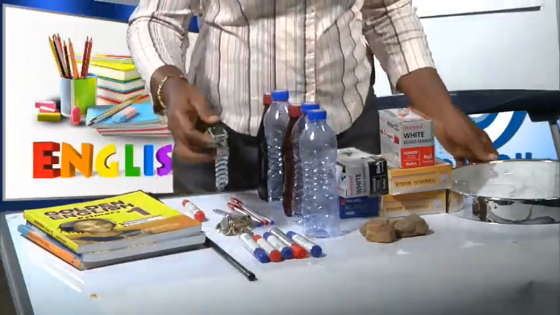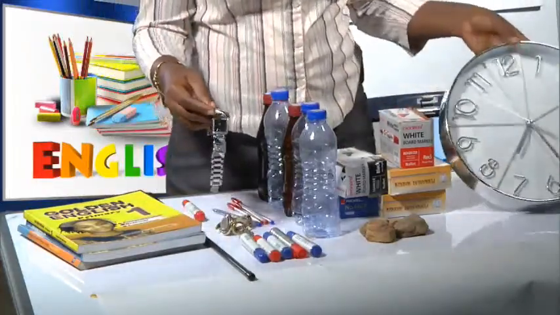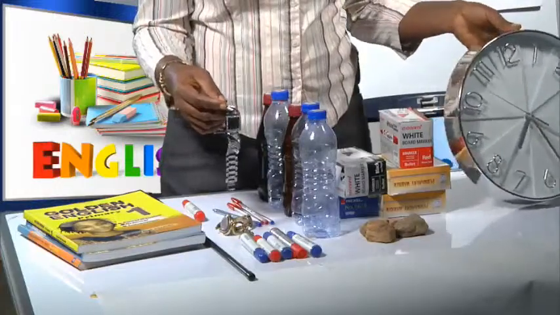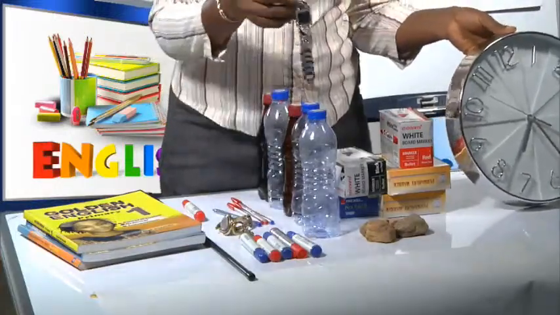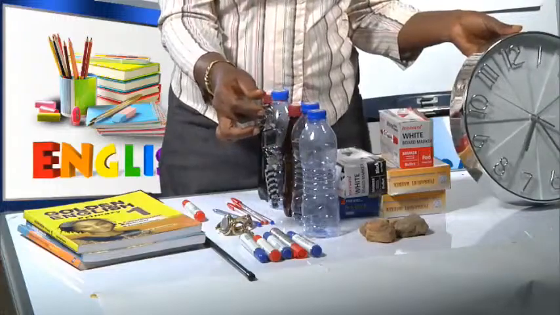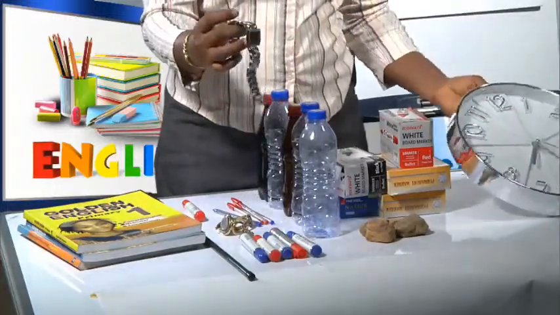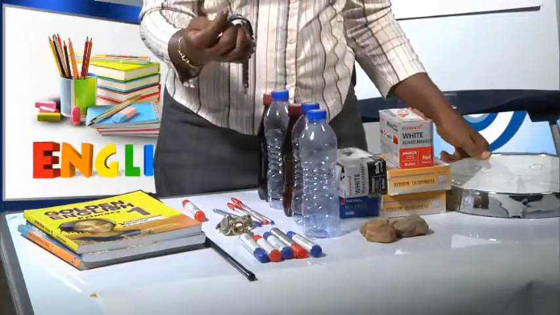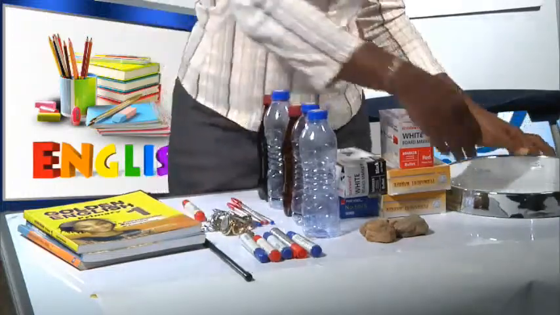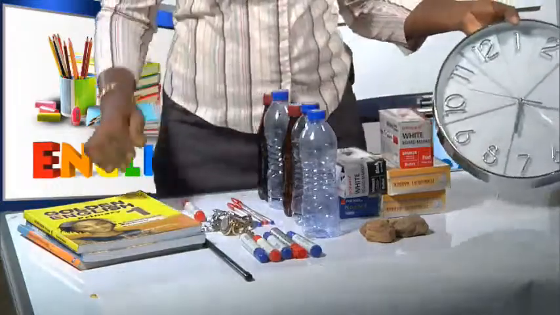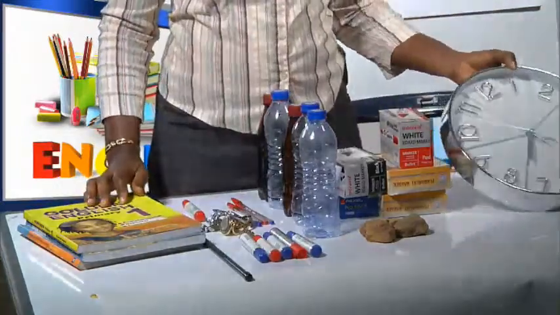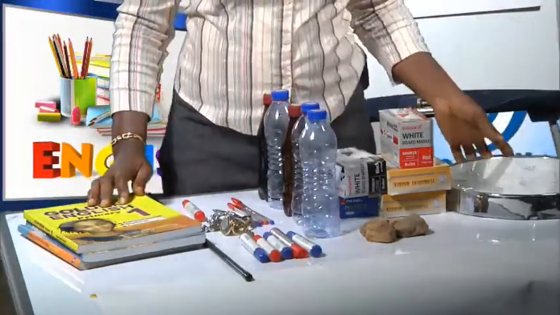Now let's compare the watch to the clock. See the difference. Some of you do not know the difference. We have a wristwatch and a clock. This is bigger than this. We put the wristwatch on our wrist. The clock, we hang it on the wall. Good.